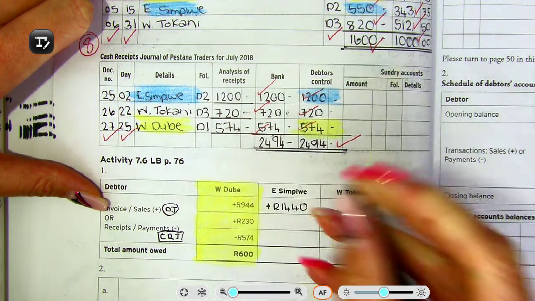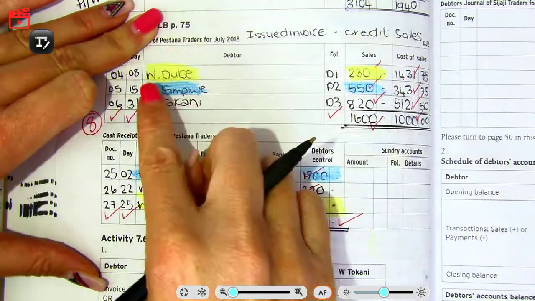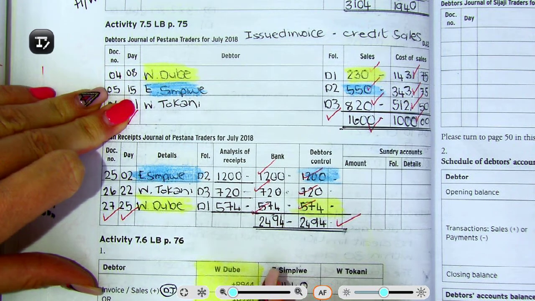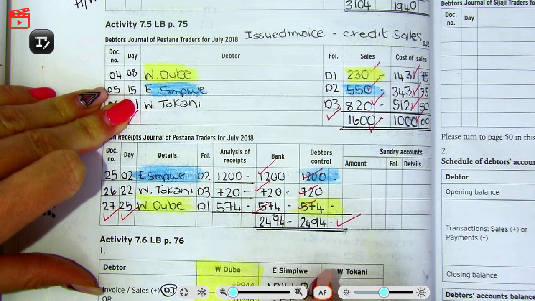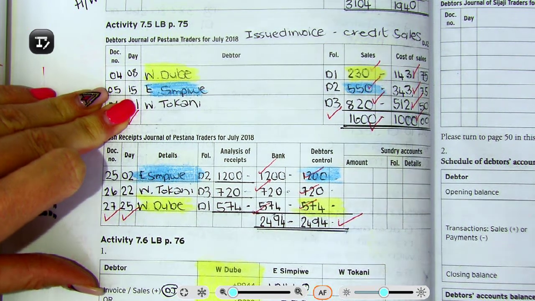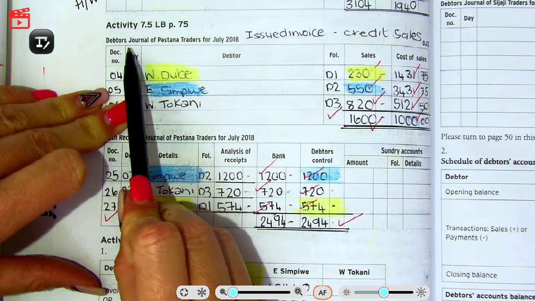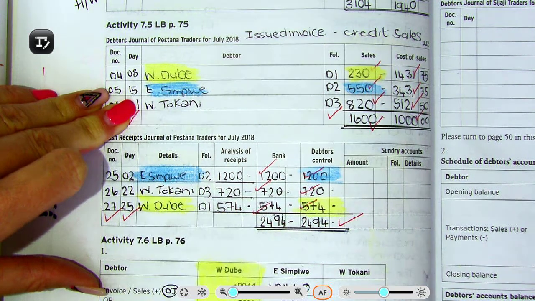Okay, then in July, we can see over there, once again, in my debtors journal, so his account needs to increase by 550 because he owes me that money. He's taken the trading stock and he hasn't paid for it. How do I know that? Well, because it's in my debtors journal, and a debtors journal is where we record credit sales.